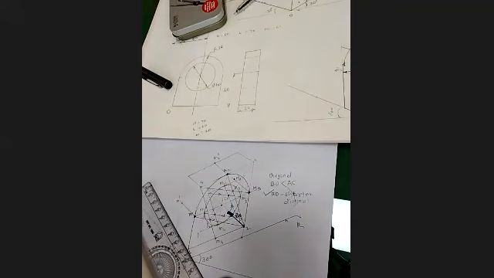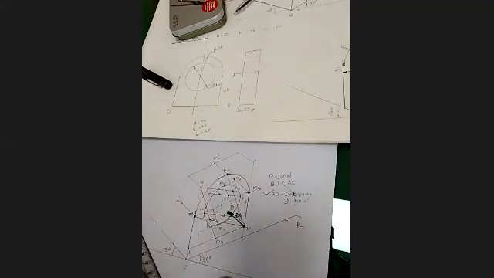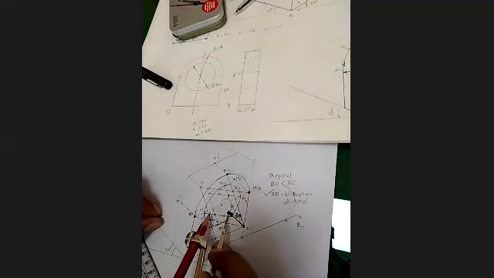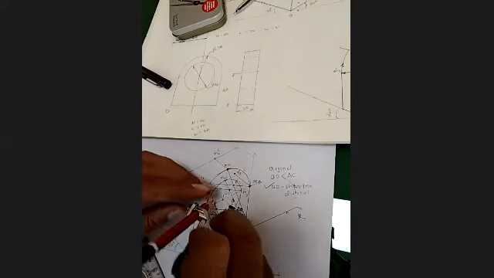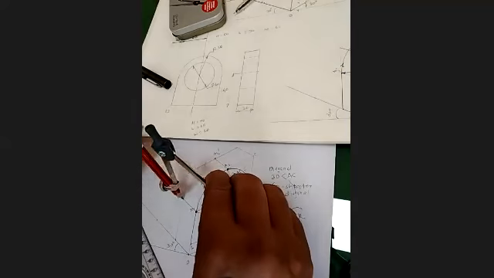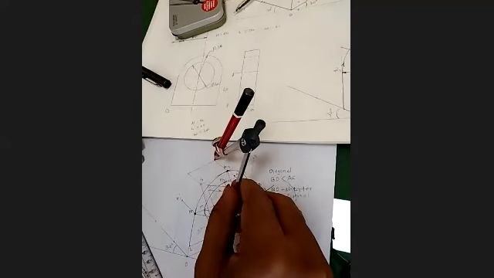Yes, sir. Okay, now once you are ready with these points, take a distance from 2 dash till M1 and you will get joining with M2.